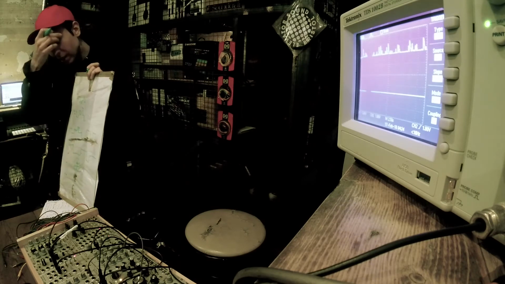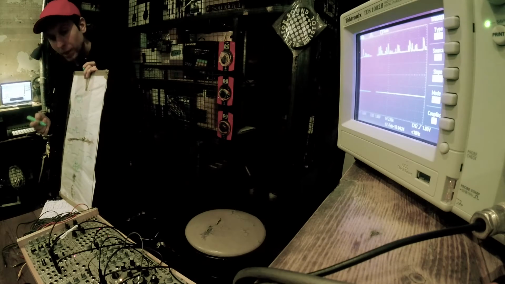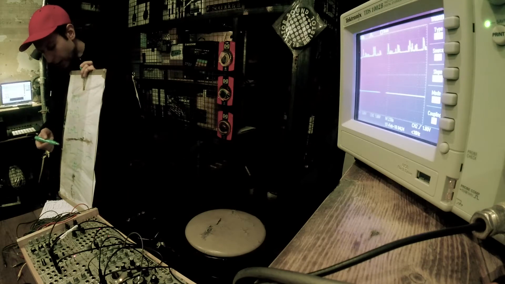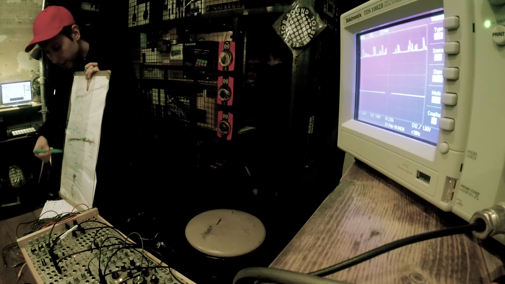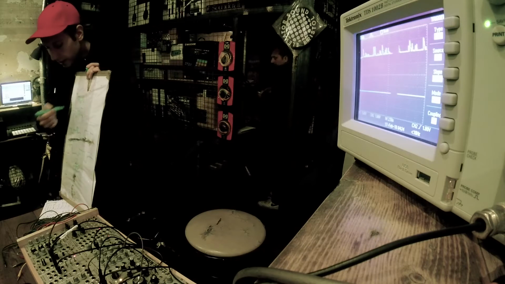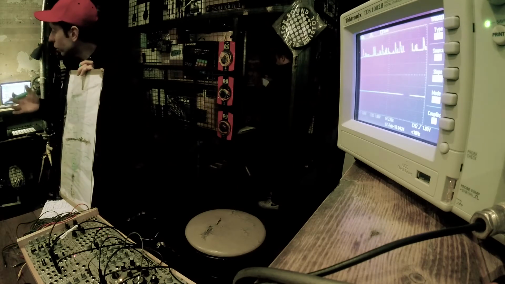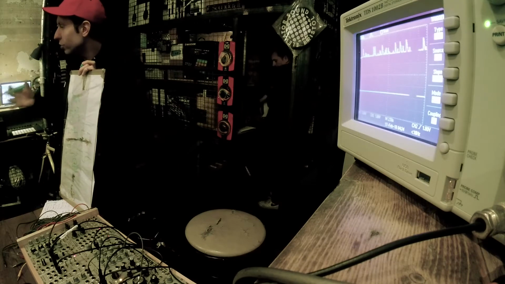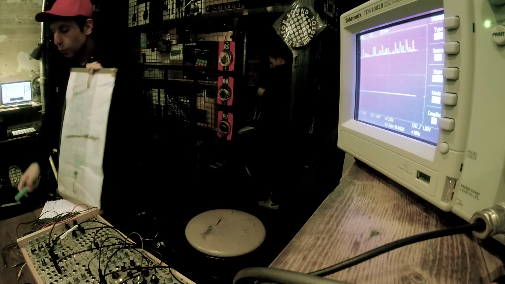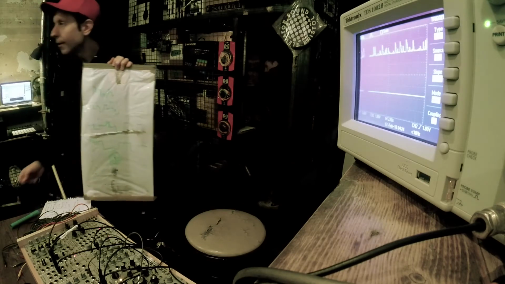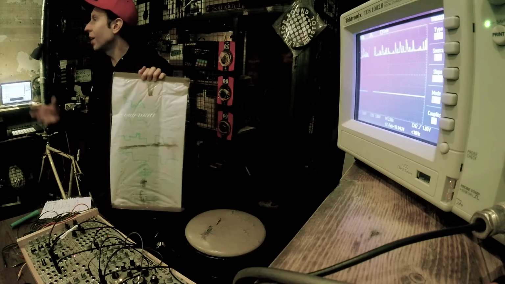Actually, I have two random generators. We can try it. It's an interesting thing to say, okay, I'm going to run one at a low rate, one at a higher rate, and add them together. So I get a kind of long-term change and a short-term change. That's the thing, because with brown noise and white noise, in a way, there is no development.